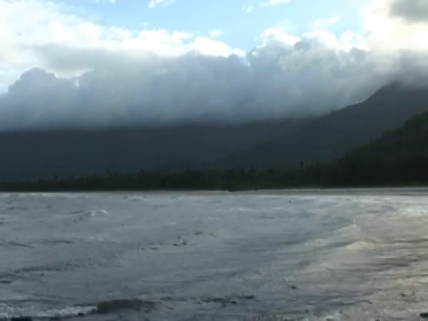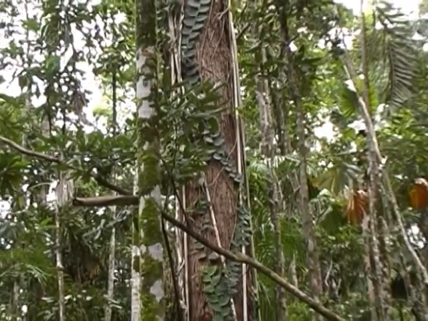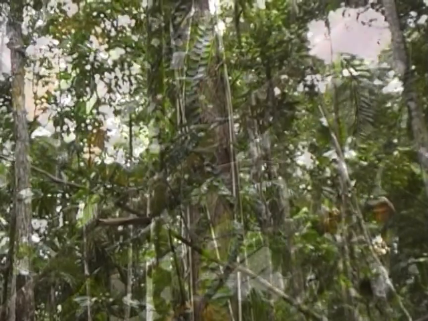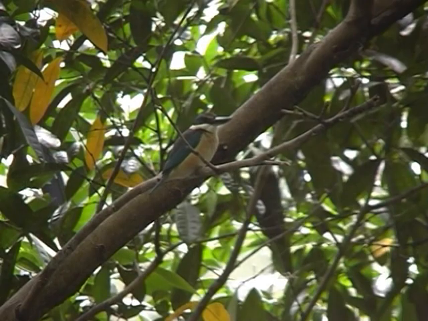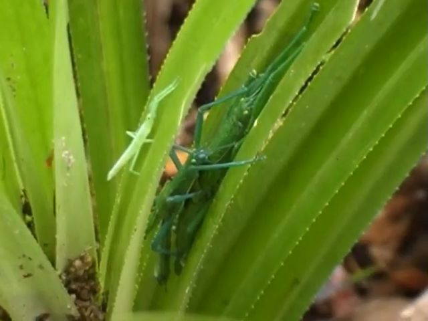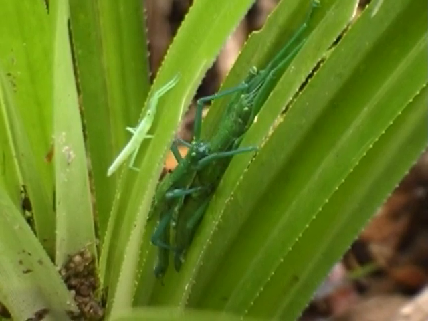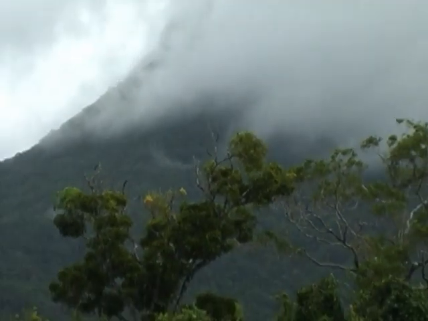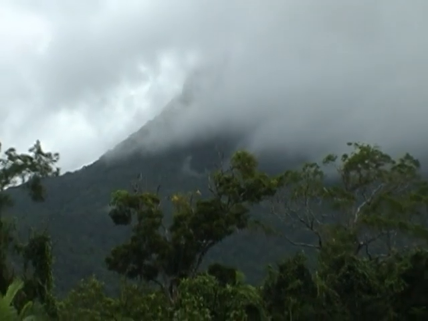Despite covering only a tiny fraction of Australia, the Wet Tropics Heritage Area inhabits large numbers of plant and animal species. This area has an average of 120 days of rain per year, and an average temperature of 28 degrees Celsius.